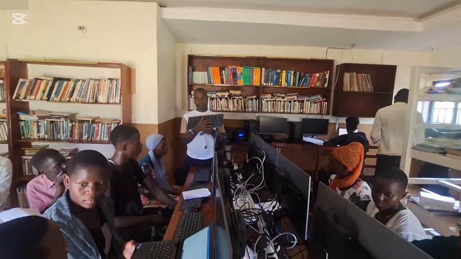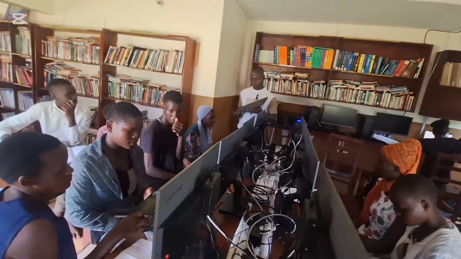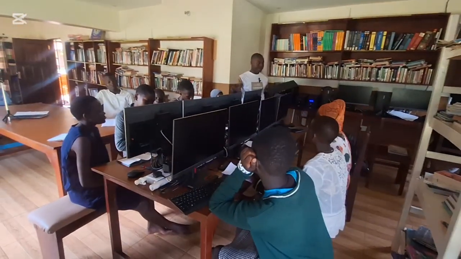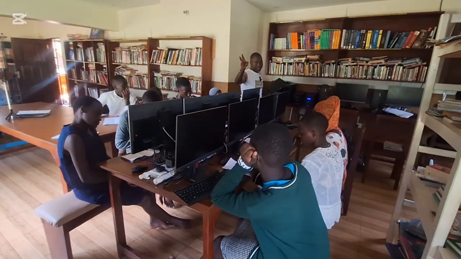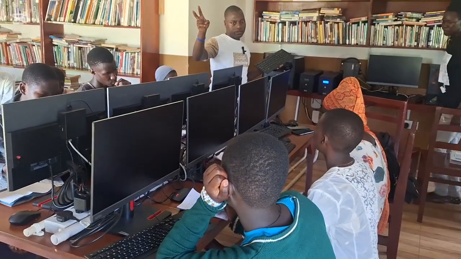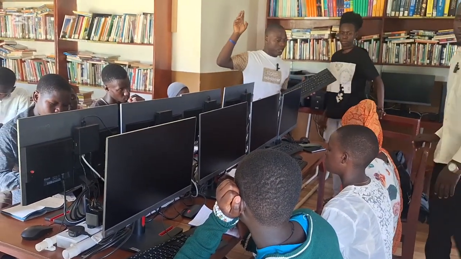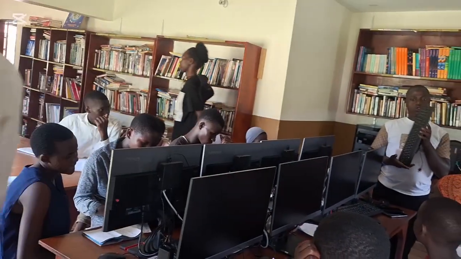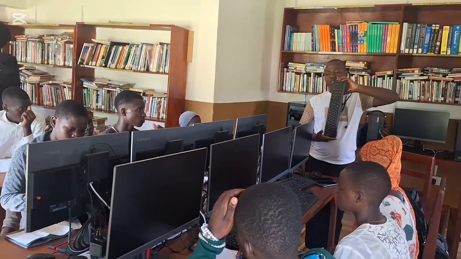Are we getting? We said space bar, enter. Are we going? Yes. Now we are going on caps lock.